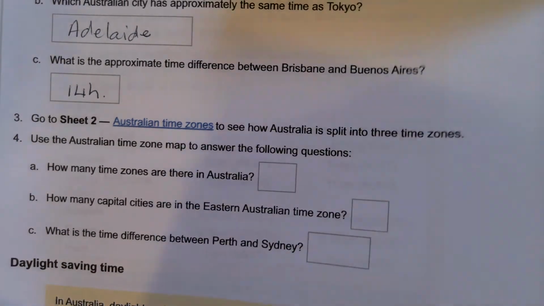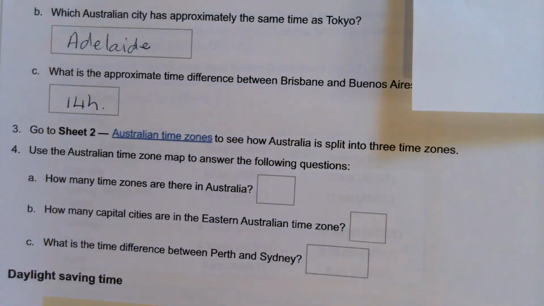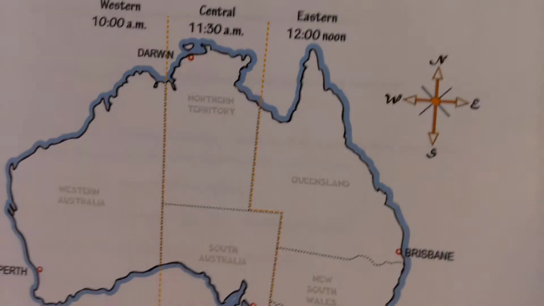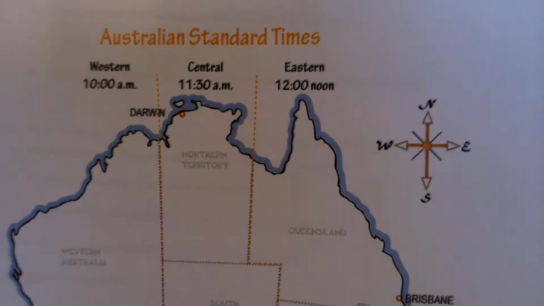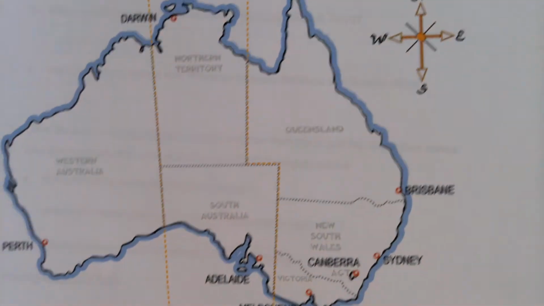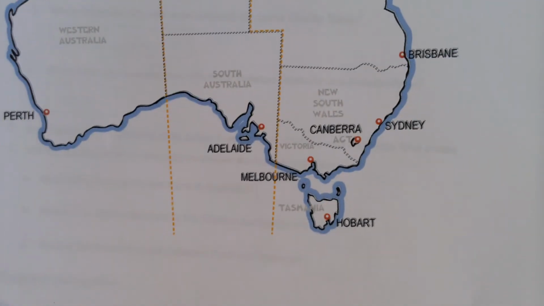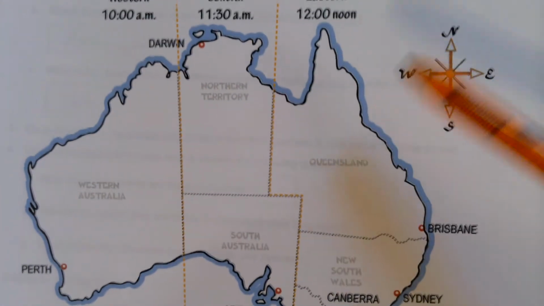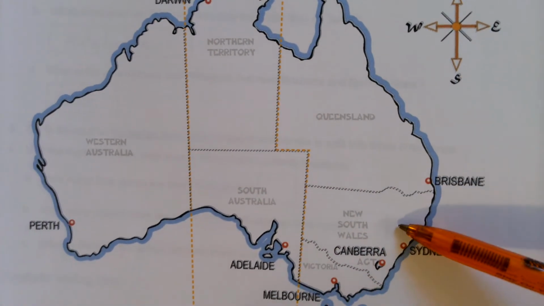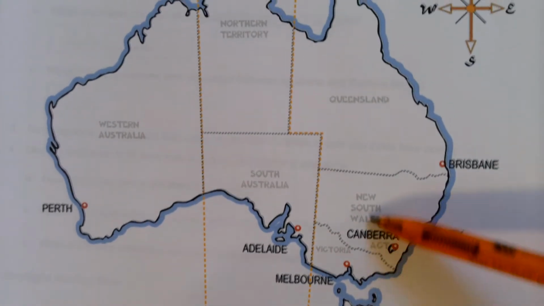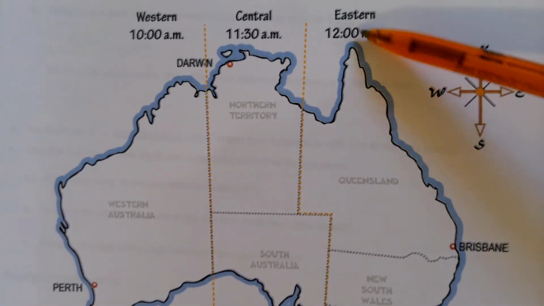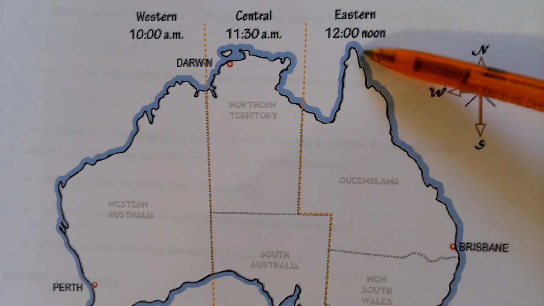Now the Australian one. Let's have a look at Australia. As you can see, Australia is divided up into 3 zones. You see that orange dotted line there? You can see that Queensland, New South Wales, Victoria and Tasmania are all in the Eastern Standard Time.